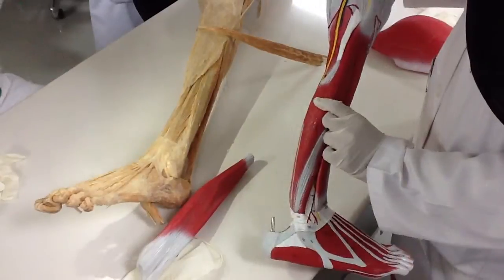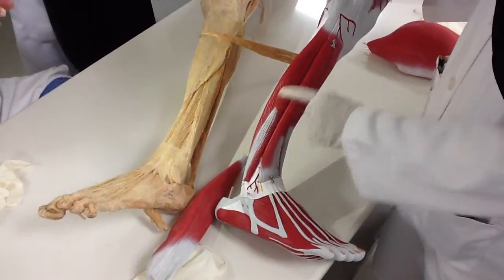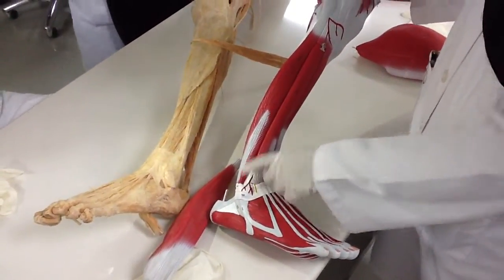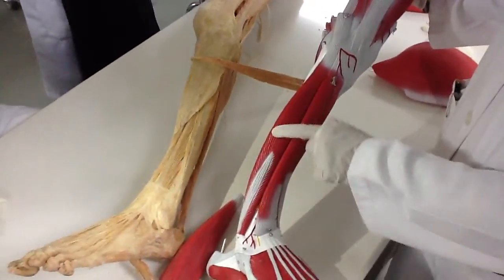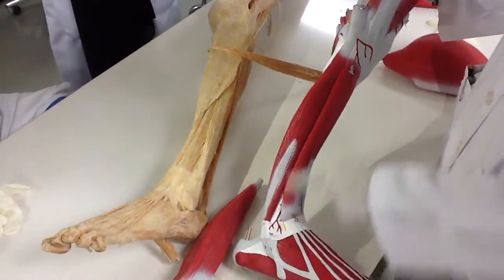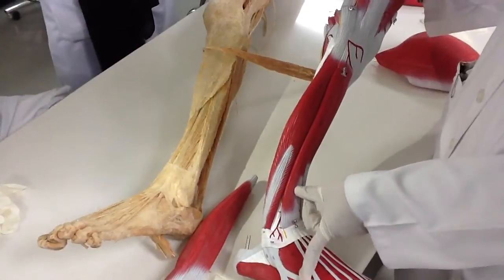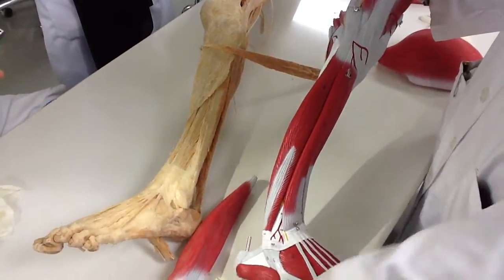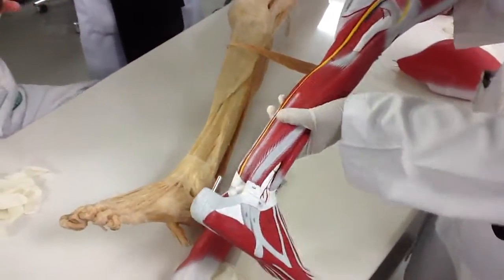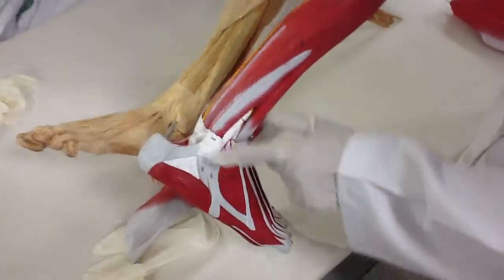Then on the lateral side you have 2 muscles, peroneus longus and peroneus brevis. Where is the longest and where is this? 2 muscles are longus. Okay. Brevis will get inserted only here. Longus will go behind. 2 tendons together, longus and then brevis.